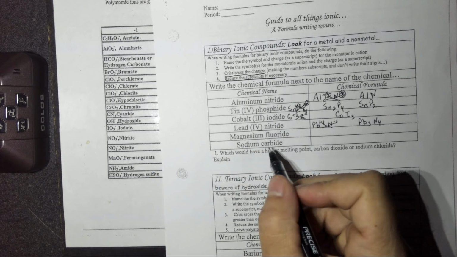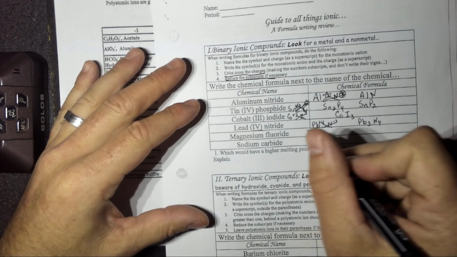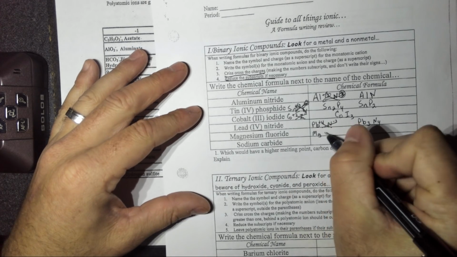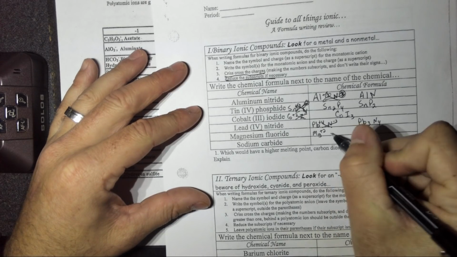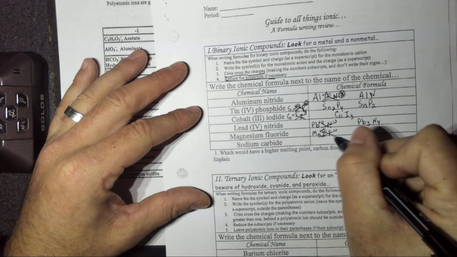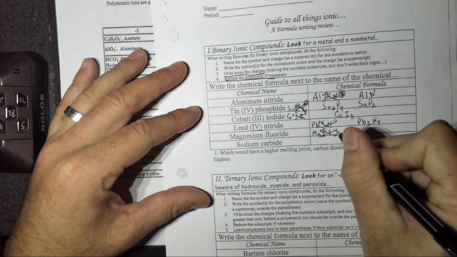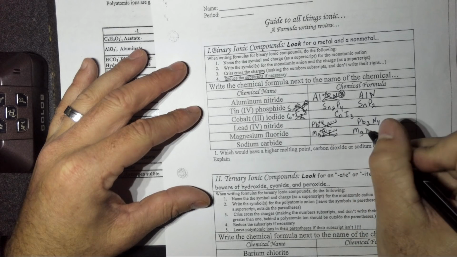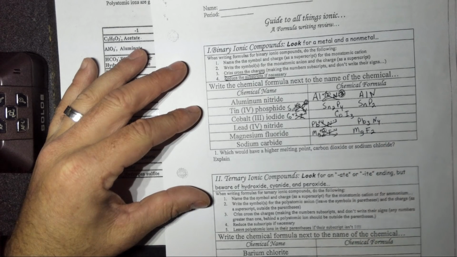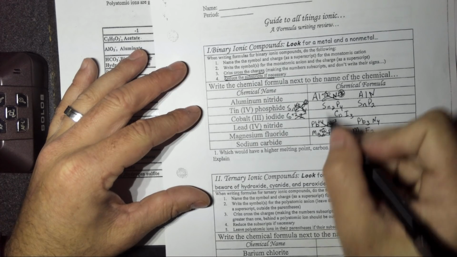Now let's look at some standard metals. Alkali metals or alkaline earth metals are going to have a standard charge of 1 or 2. So magnesium is going to have a charge of positive 2. Fluorine is going to have a negative 1. So we flip just the number. The charge goes away. So Mg, we need 1 of them, and then fluorine, we need 2 of them. So we got magnesium fluoride.